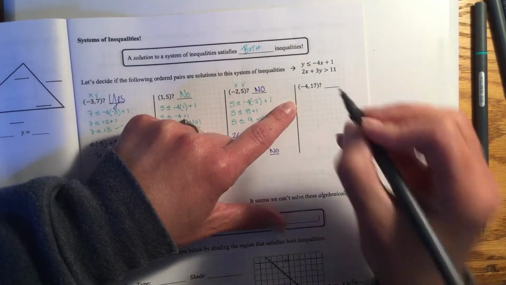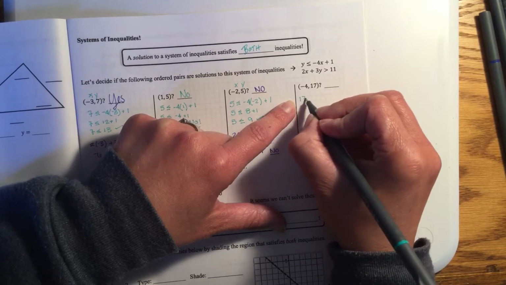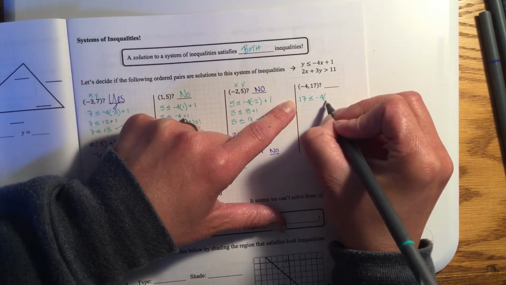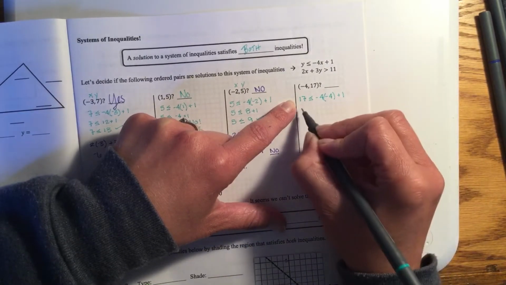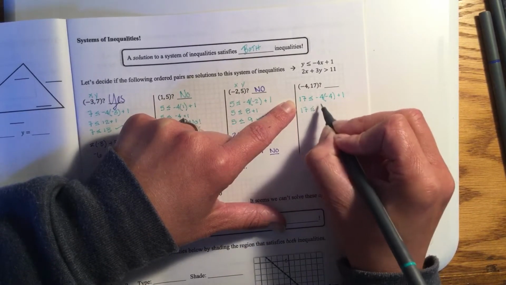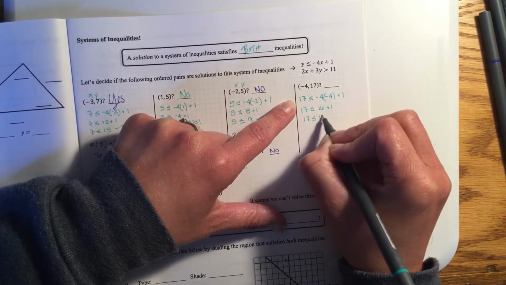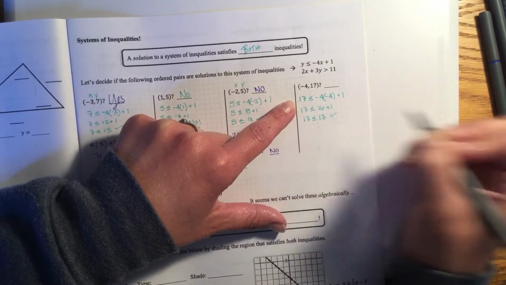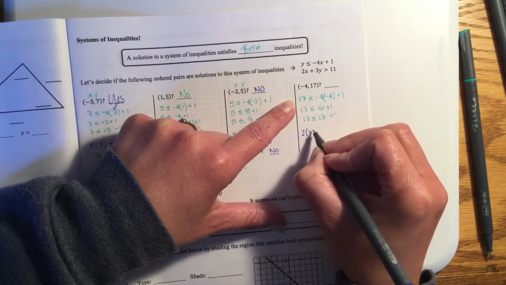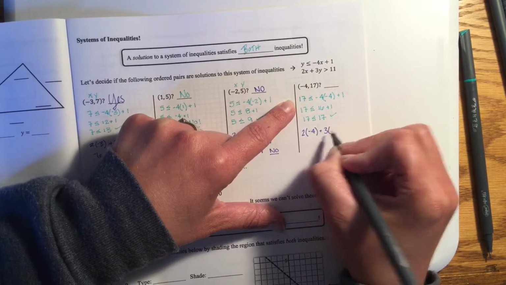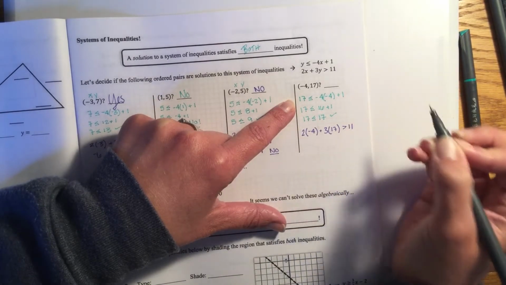Our next one: I'll put the 17 in for the y, and then the -4 goes in for x, and 17 is less than or equal to 16 plus 1. Is 17 less than or equal to 17? It is. It's equal to. Then I'll do the last one here: 2 times -4 plus 3 times 17 is greater than 11.